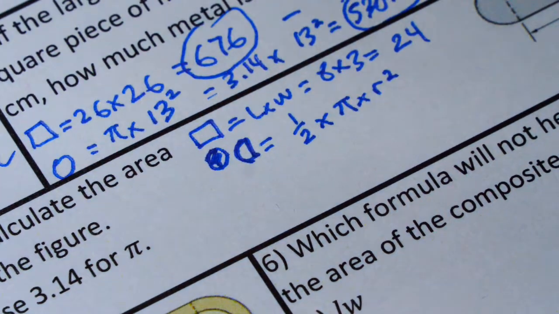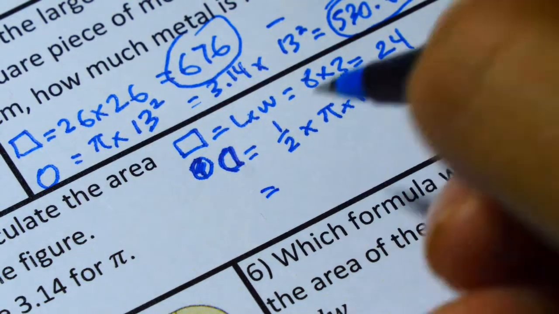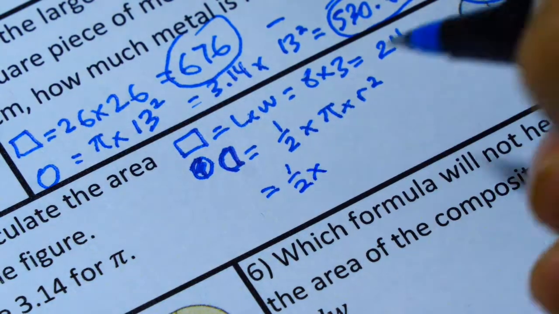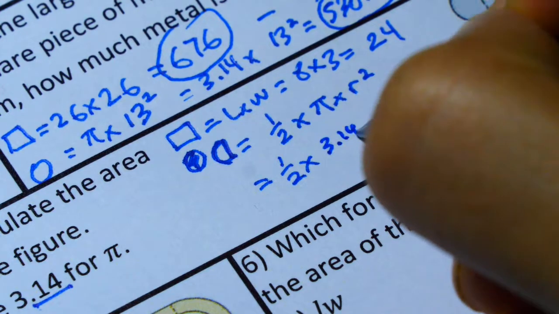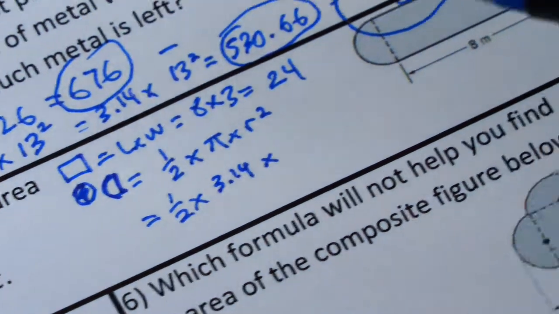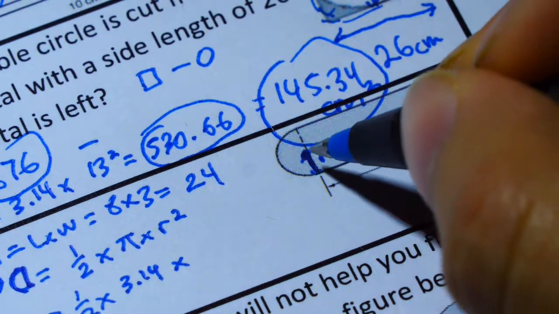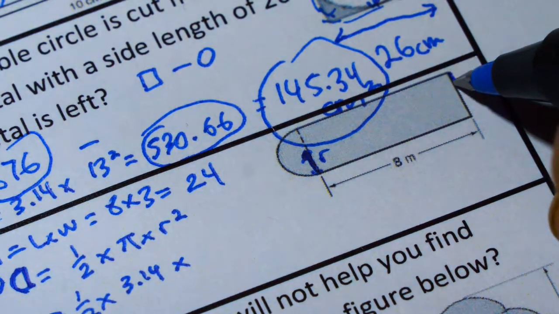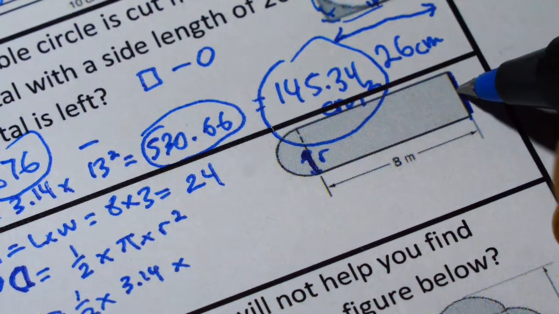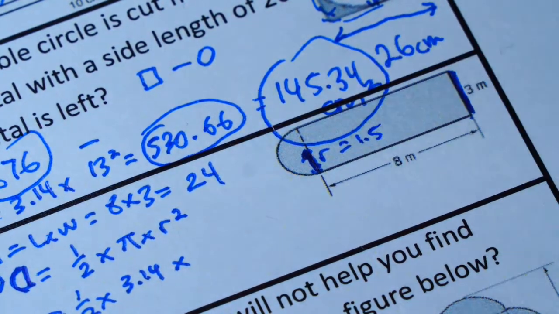Half times pi r squared, because it's half a circle. Okay, so half times pi, we're going to use 3.14, times r squared. Now r, we know, is from here to here. This is r. It does not say the value for r here, but we can work it out because this length is 3. If this is 3, half of it, r, is 1.5.